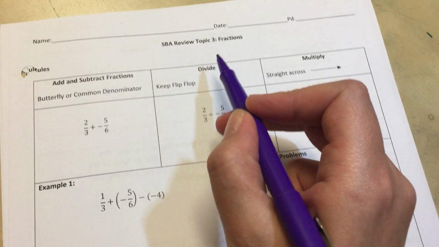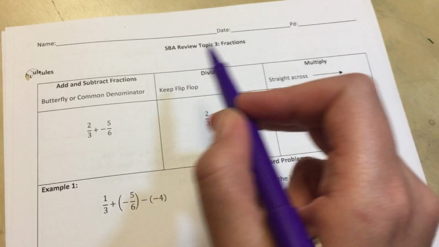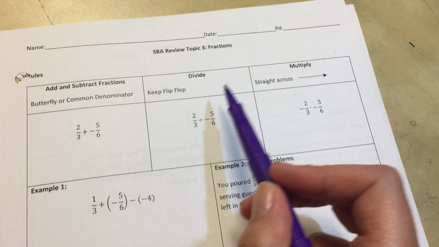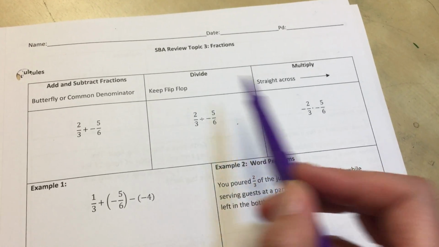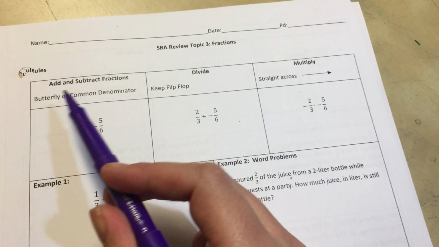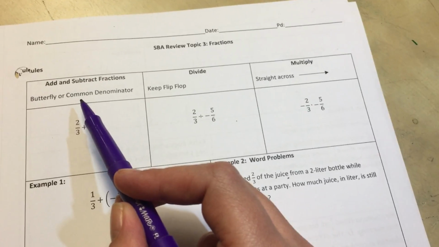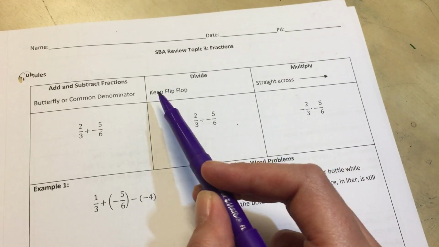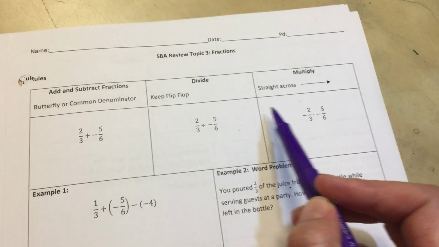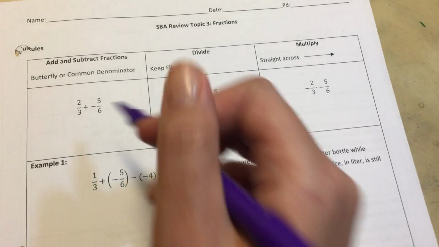This is SBA review topic number 3 on fractions. There are 3 types of operations that we really need to pay attention to for fractions. Adding and subtracting, we use butterfly or common denominator. For divide, we use keep, flip, flop, or we multiply straight across.